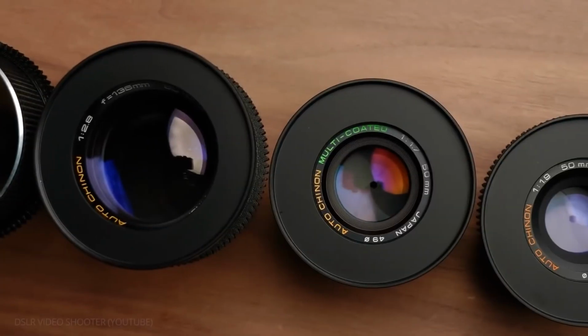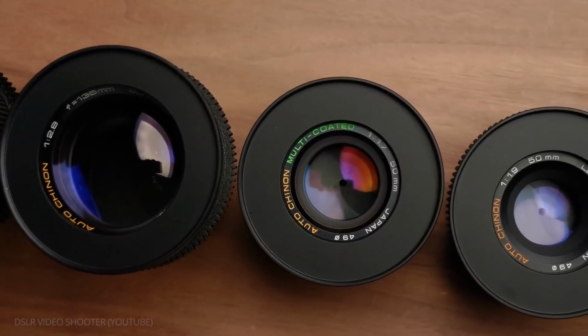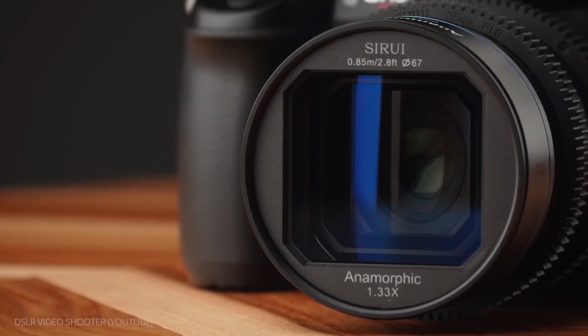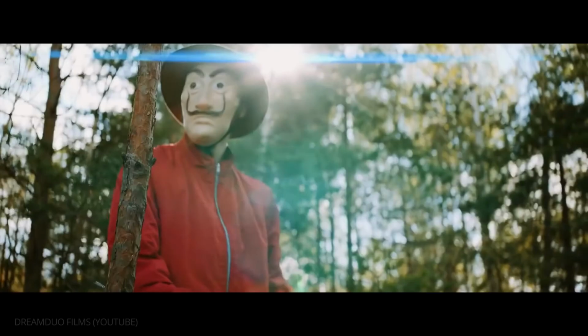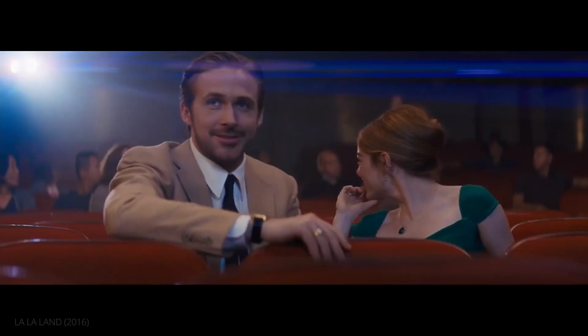The lenses we've covered in this video are all spherical lenses. In a separate video, we'll discuss how anamorphic lenses bring an entirely new dimension to lens choice.